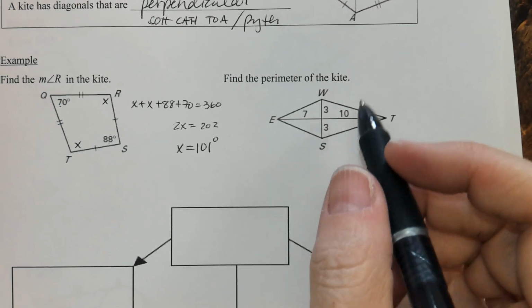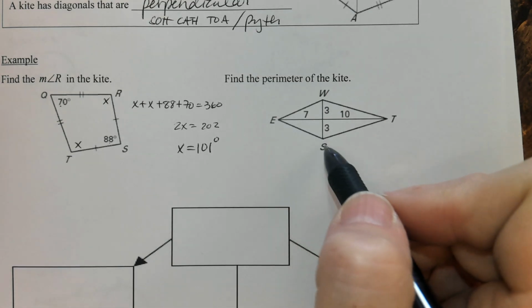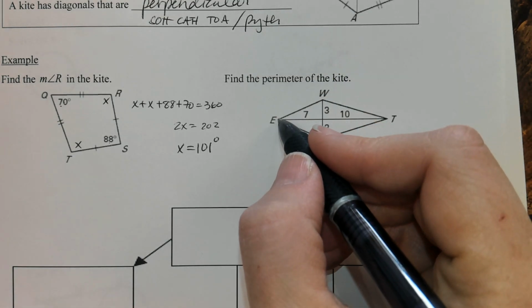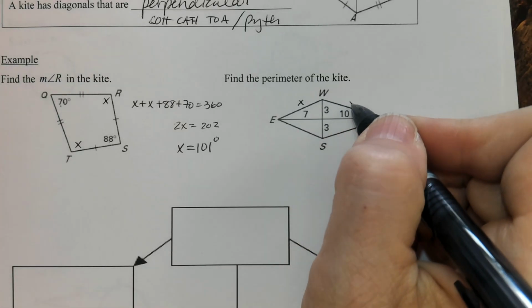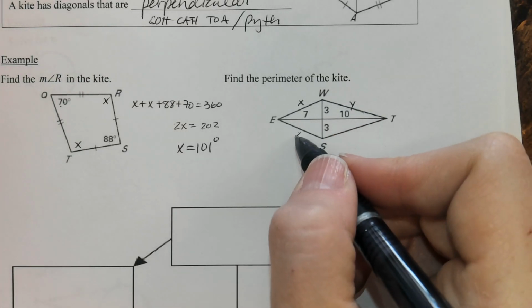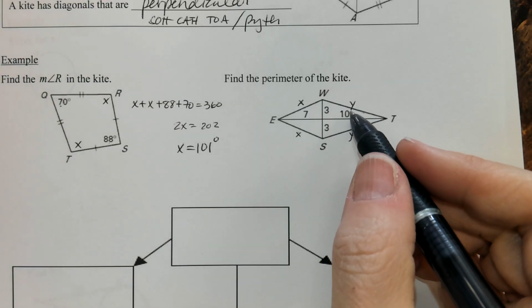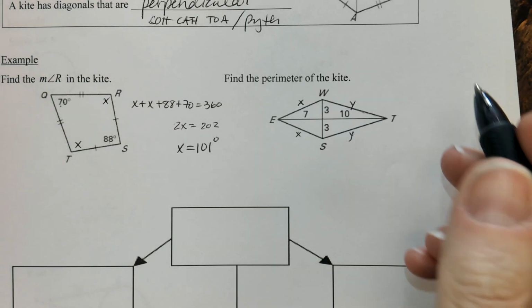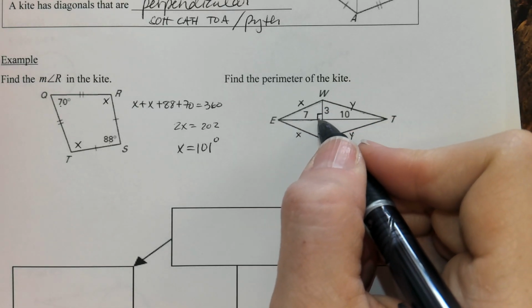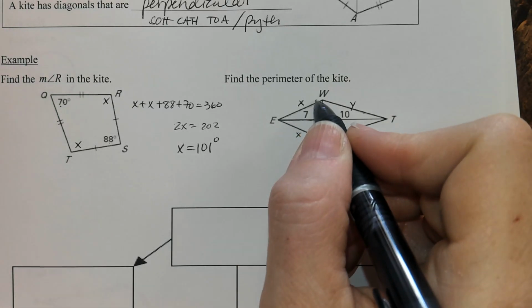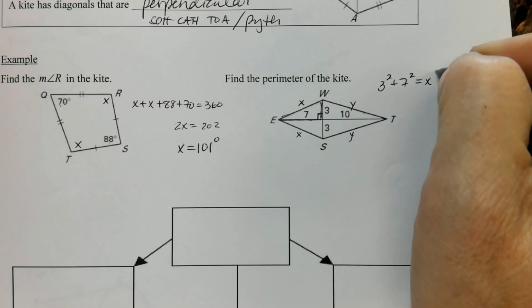Next one says find the perimeter of the kite. So perimeter is if I were to walk around the outside, or if I was putting fence around this, how far would that be? So we need to be able to find the length of this and this side. So I'm just going to put an X there and a Y there. This would also be an X, so as soon as I find it, I can just double it. And this is also going to be Y. So as soon as we find it, we can just times it by 2. What's nice in kites is that there's a 90 right there. So this is its own mini triangle, a 3, a 7, and then a hypotenuse. So we're going to have 3 squared plus 7 squared equals x squared.